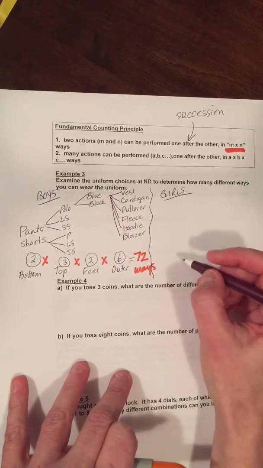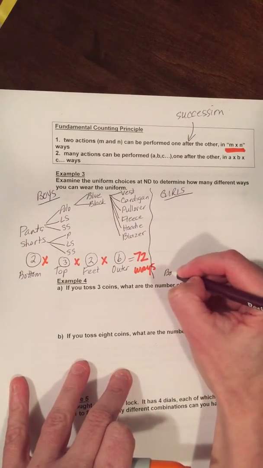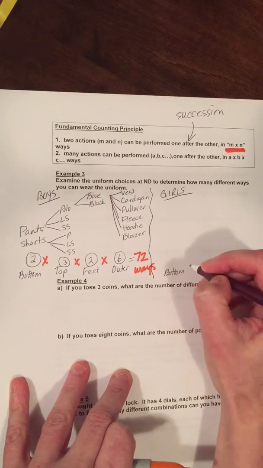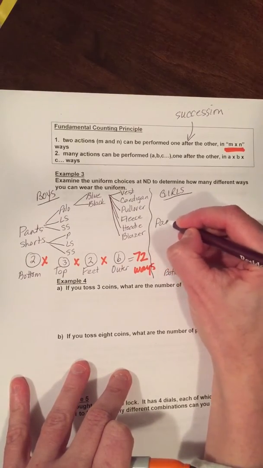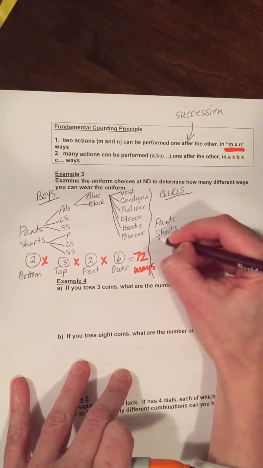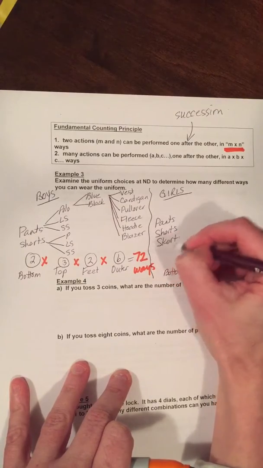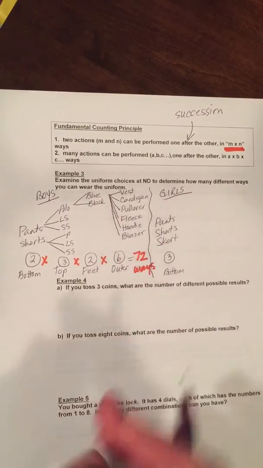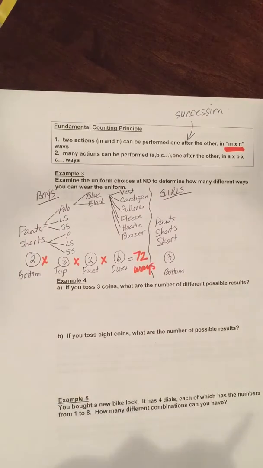for the girls. Well, on the bottom the girls obviously have pants. They also have shorts, and they also have the skirt. So right away, the girls' options have increased.